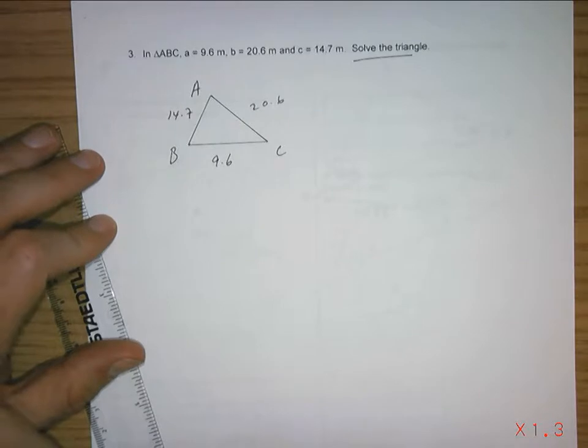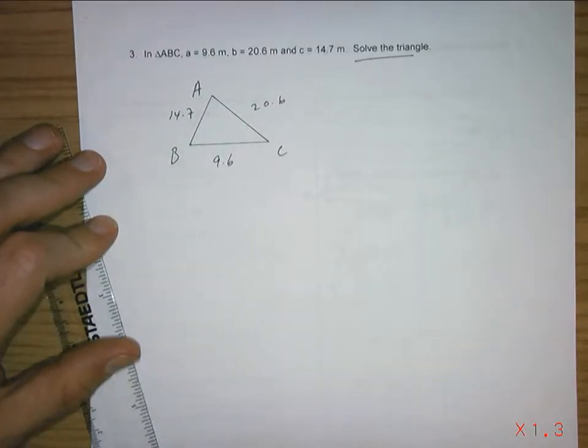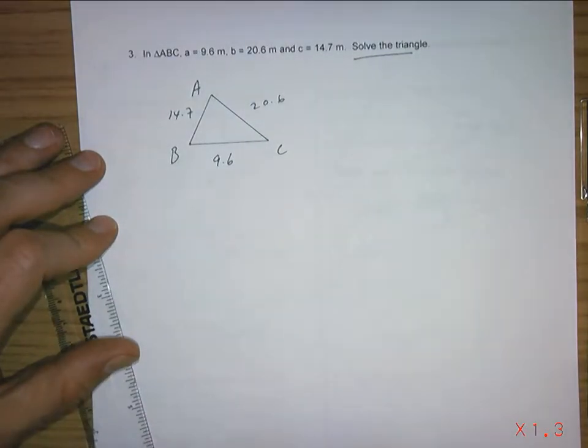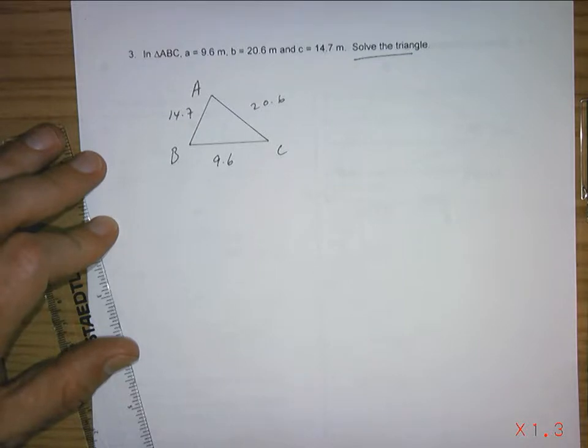Now, you pick which side length you want to get. But to be honest with you, to keep yourself out of trouble, and I'll have to explain what trouble means later in class when we do the ambiguous case of the sine law, let's try to find the largest angle first. Now the largest angle will be opposite the longest side.